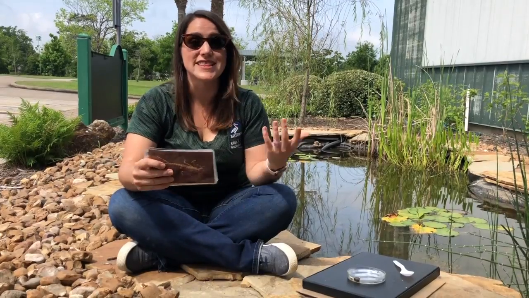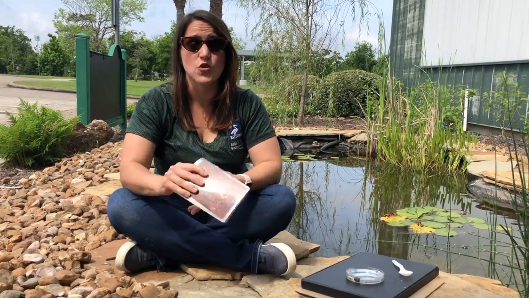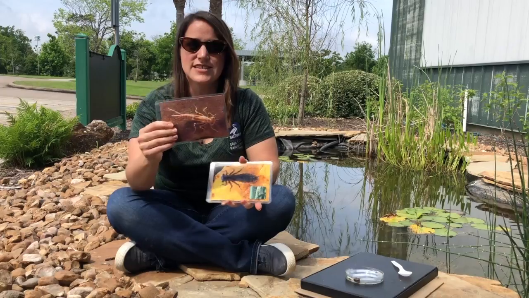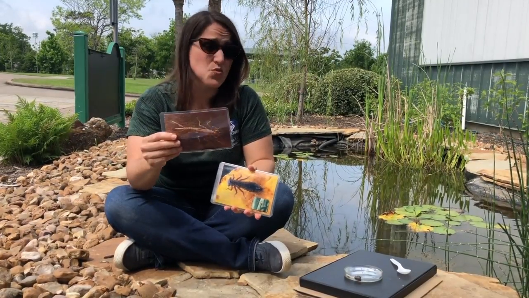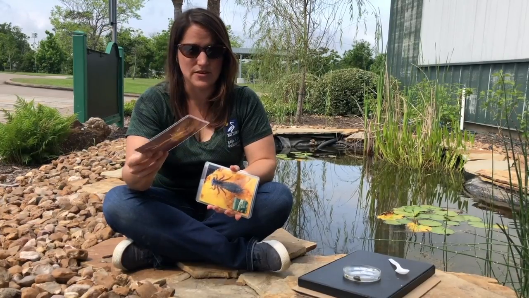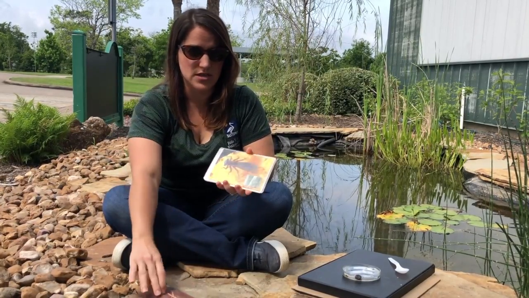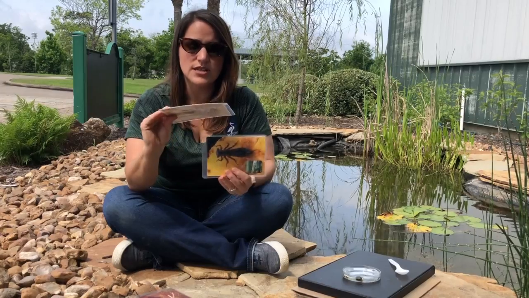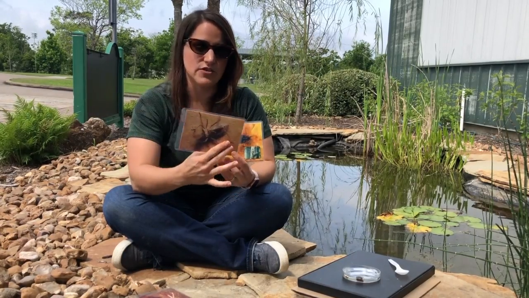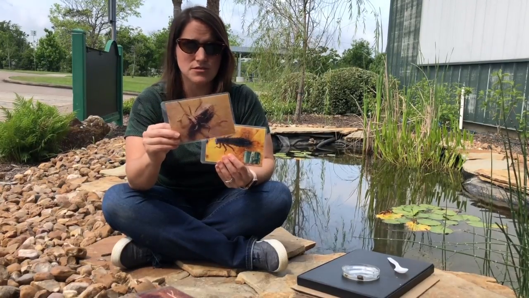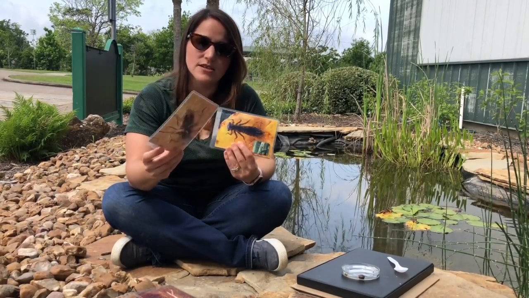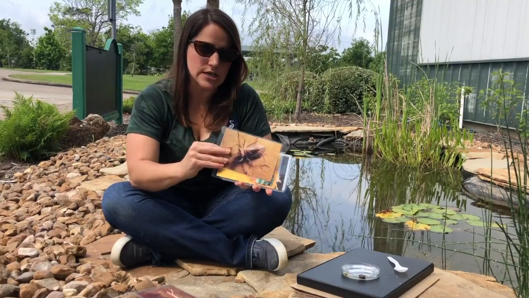Great! Okay guys, so let's find out what these animals mean for the quality of our water. Let's start with our damselfly. Damselflies are sensitive to pollution, which means if this water was polluted, I wouldn't have found them here. So that's looking really good for our pond. Next, we're going to talk about the dragonfly. Dragonflies are also sensitive to pollution, so if I'm finding them here, the water is probably pretty good.